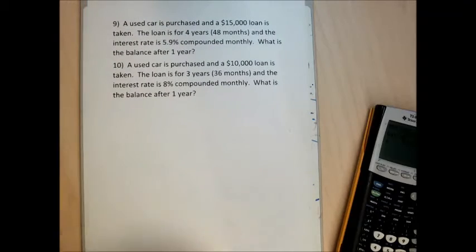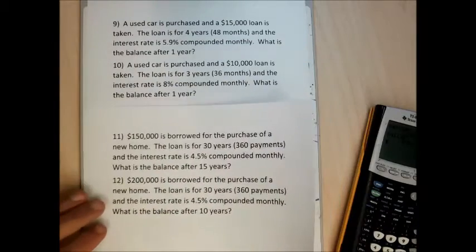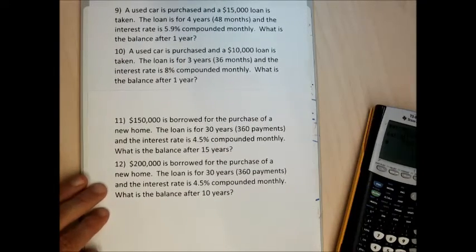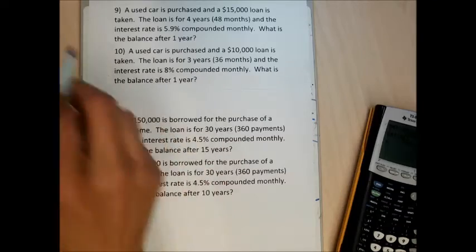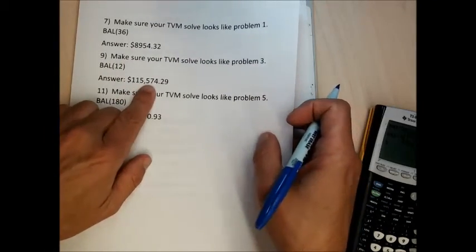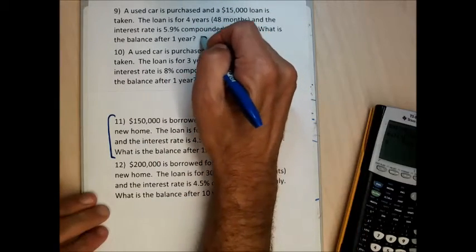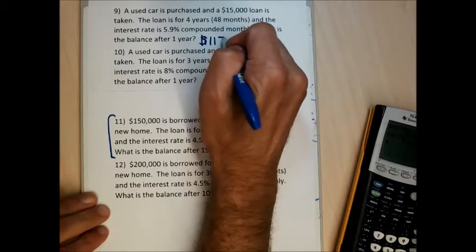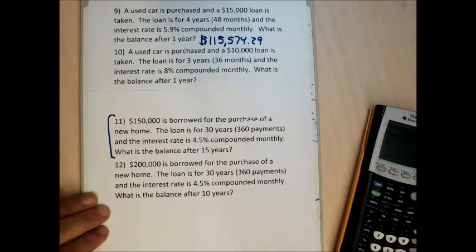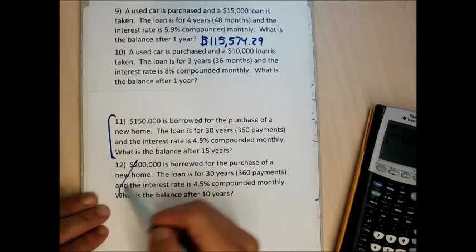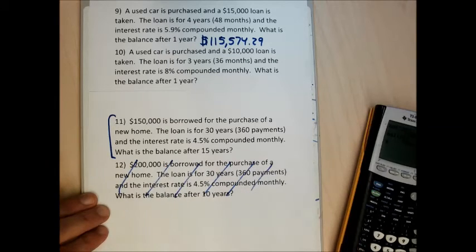So 9 and 10 are kind of the same, as are 11 and 12. I'll let you pause the video and do 9. And when you go to check your answer for number 9, I came out with $115,574.29. So pause the video, give that a go, and I'm going to walk through problem 11 with you just in case you need some help.